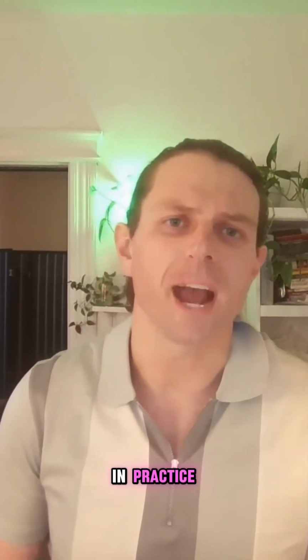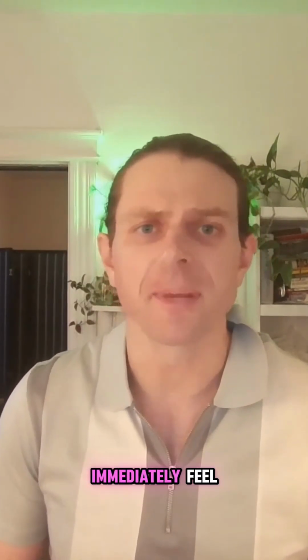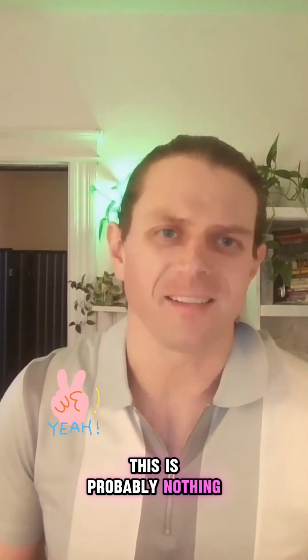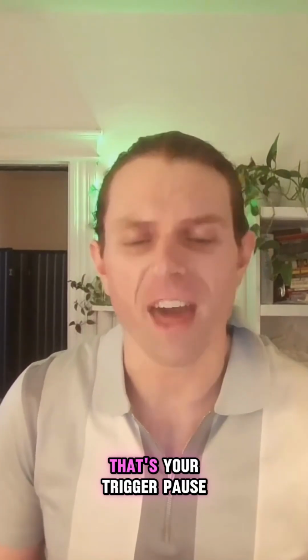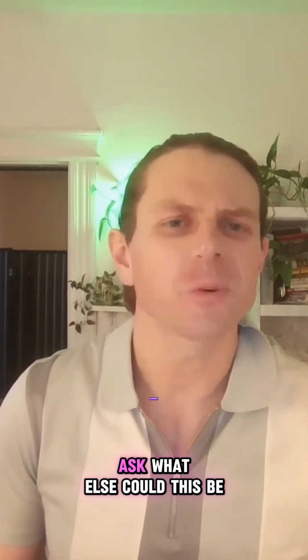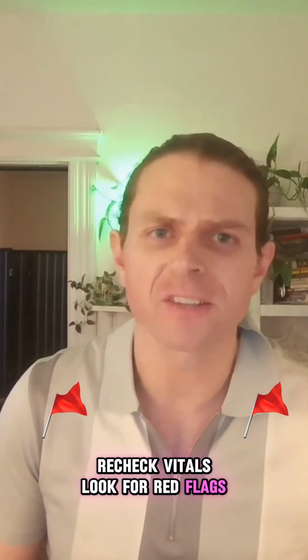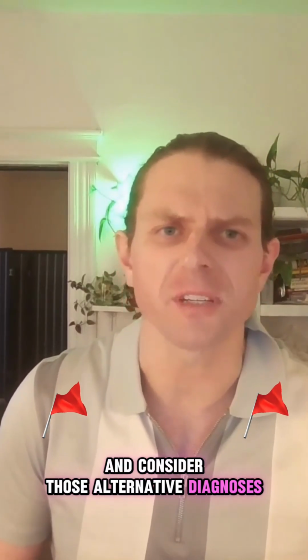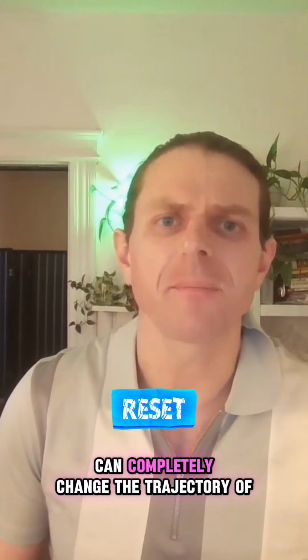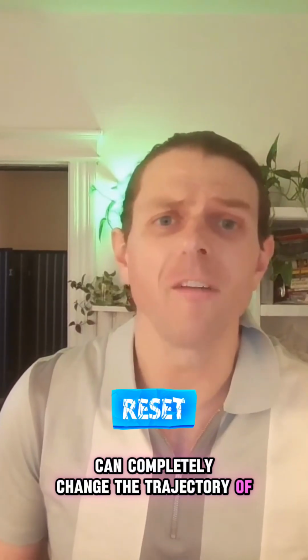This is what it looks like in practice. You pick up a patient and immediately feel, this is probably nothing. This patient can't be in that much pain. That's your trigger. Pause. Ask, what else could this be? Recheck vitals, look for red flags, and consider those alternative diagnoses. That 10-second reset can completely change the trajectory of patient care.